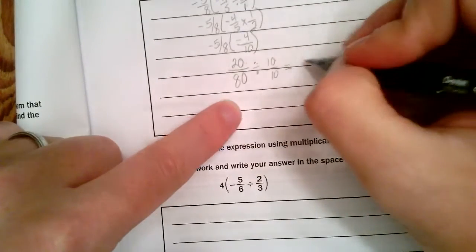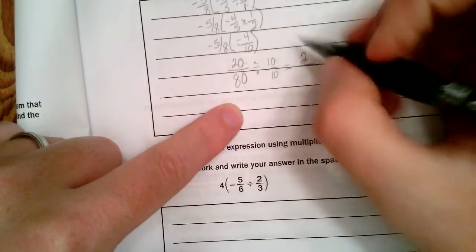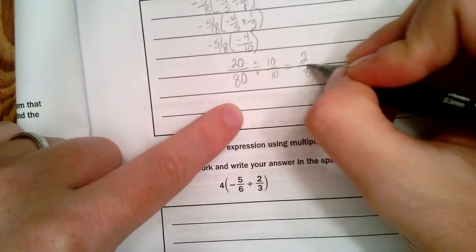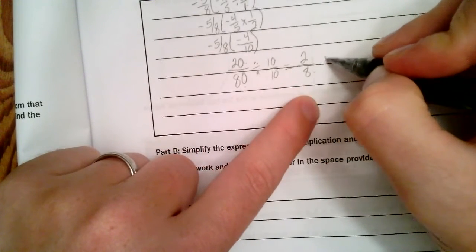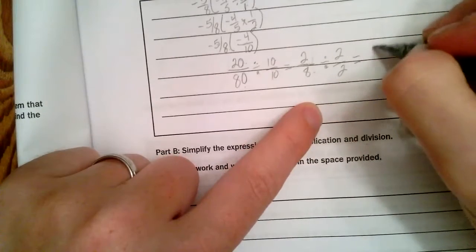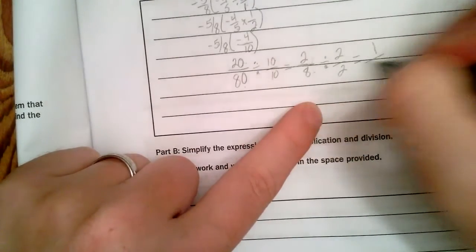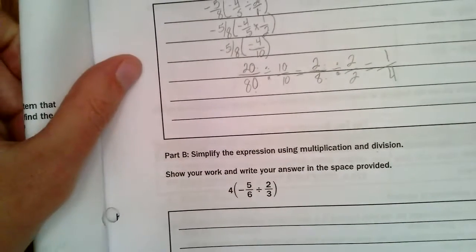20 divided by 10 gives me 2. And 80 divided by 10 gives me 8. Okay? Now 2 and 8 are both even numbers, so I know I can divide those by 2. And 2 divided by 2 is 1. And 8 divided by 2 is 4. So there's my fraction simplified.